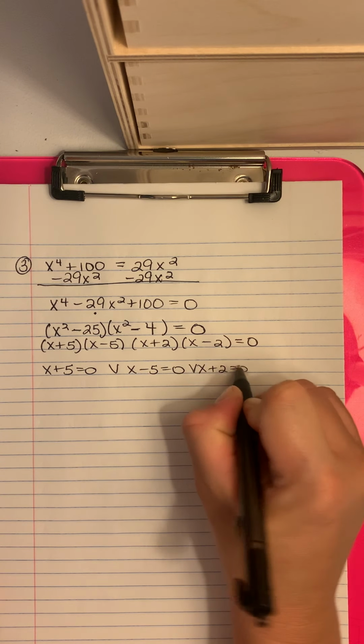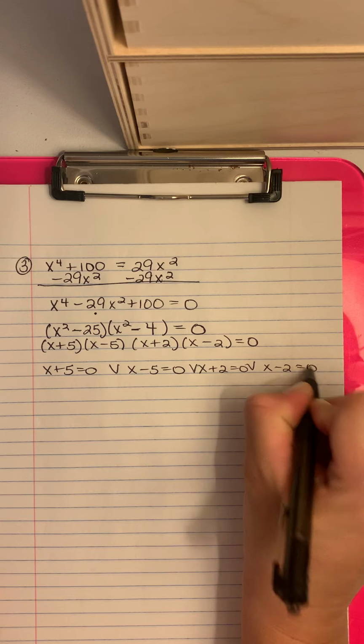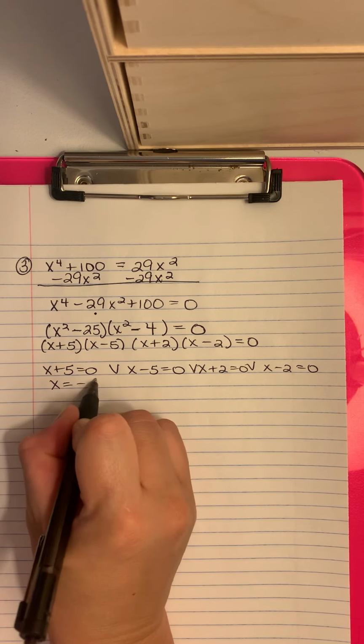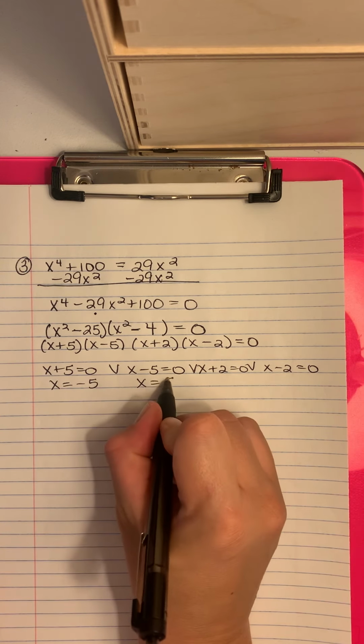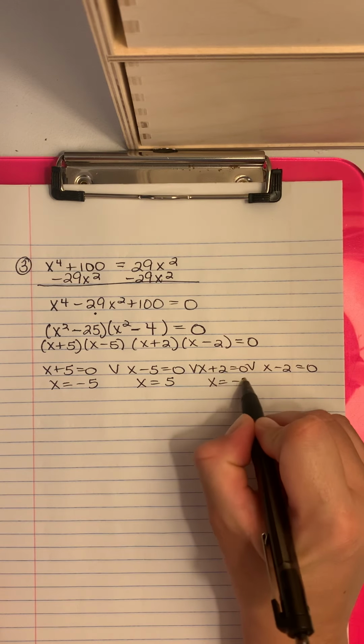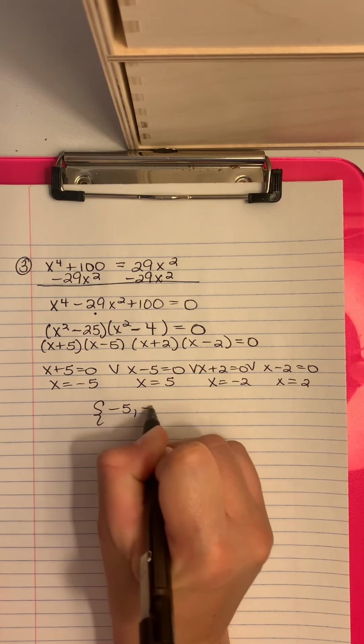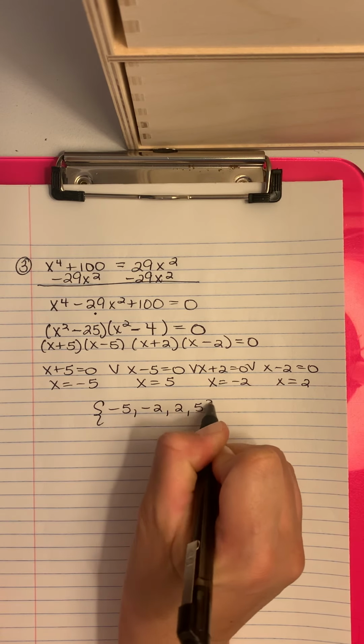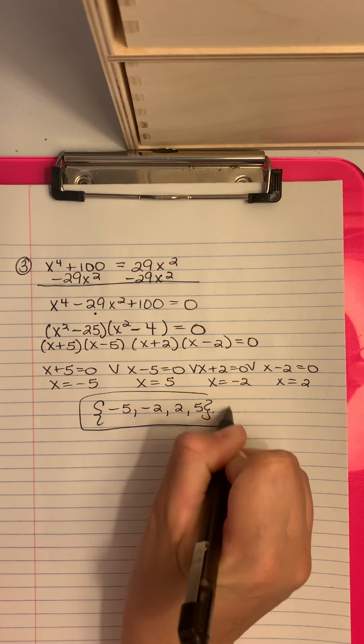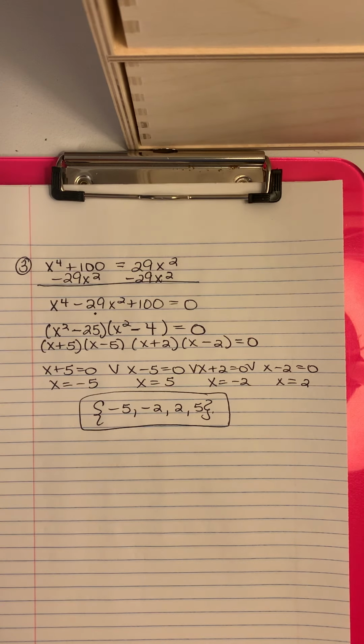So I'm just really setting this up like this. So this one, x is going to be negative 5. This is going to be 5. X is going to be negative 2. X is going to be 2. So when I look at my answers here, here are my solutions to this polynomial, which is like a secret quadratic, or in this case, unique.